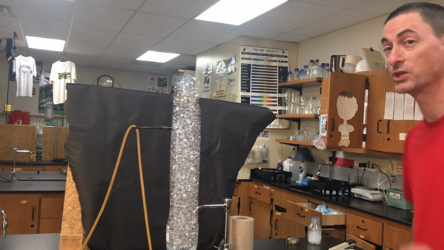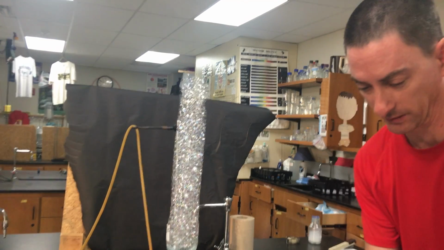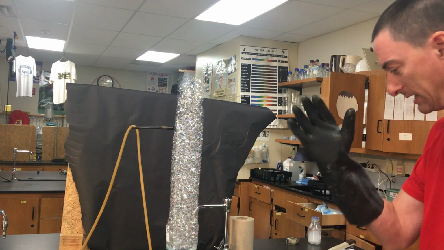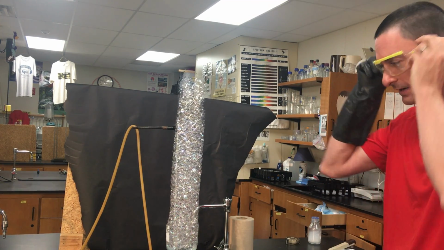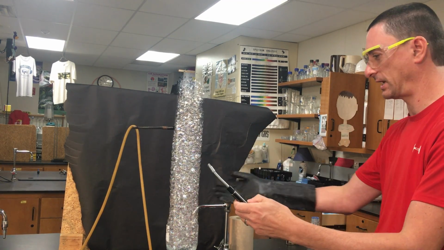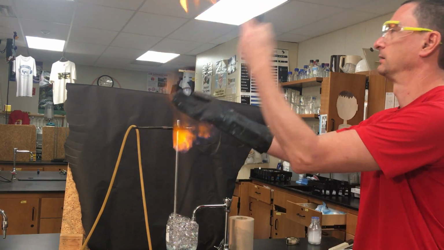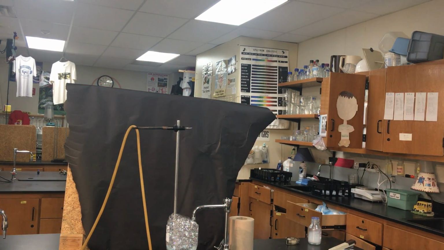But now I would like to show you one of the chemical properties of methane. And in order to do that, I'm going to need this glove. I'm going to put on some safety goggles. We're going to take this lighter. Methane gas is very flammable stuff.